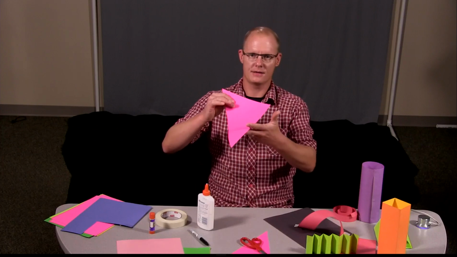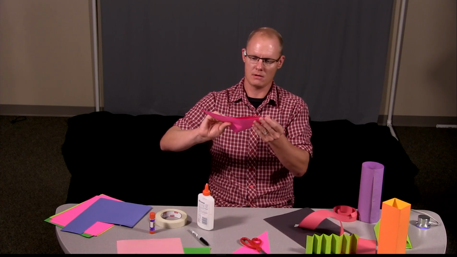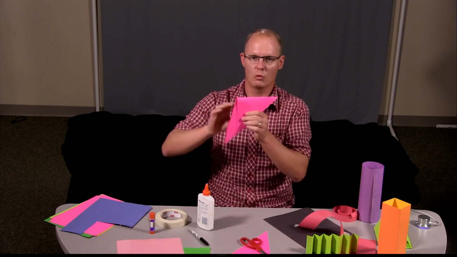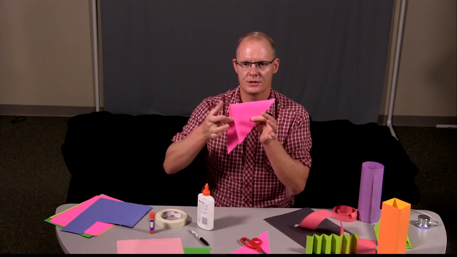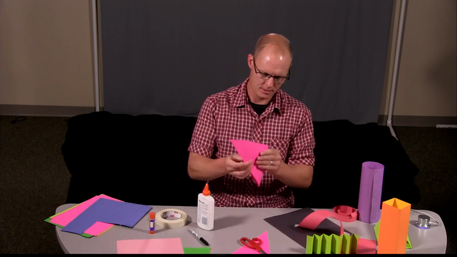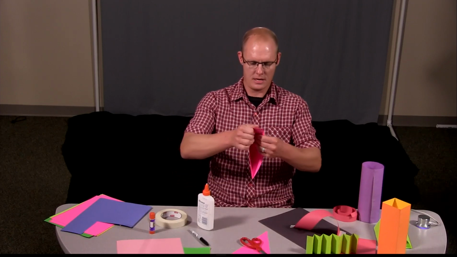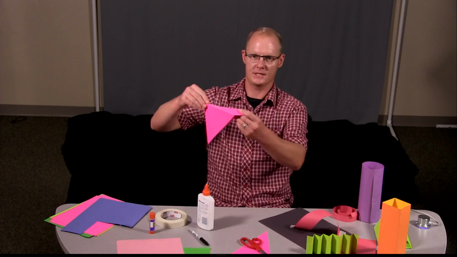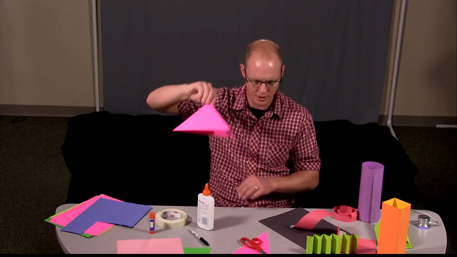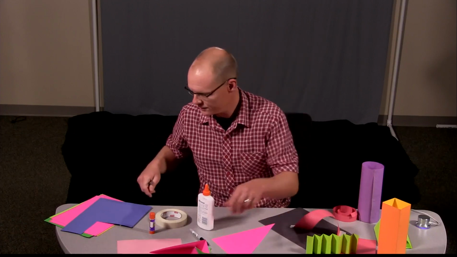What I can do is take this then and fold it from one corner to another. You see I have a little bit of leftover here, right? So when I unfold that then, and I fold this back over, I can join these and connect them together right here. And so that's going to make a very skinny kind of pyramid type shape. Another way that I could go about doing that would be to use a square.